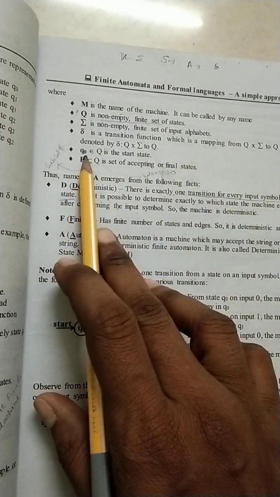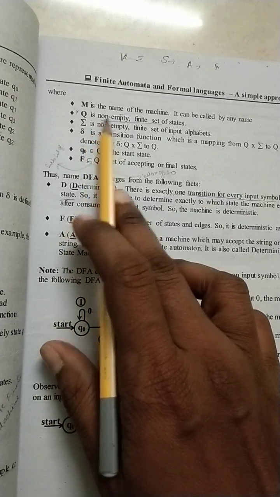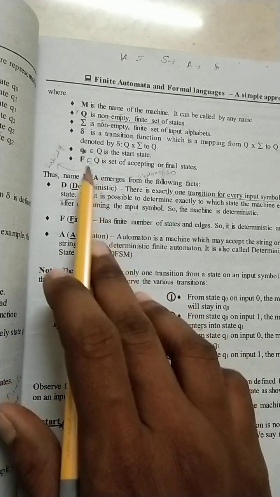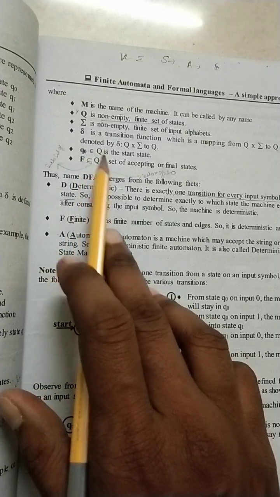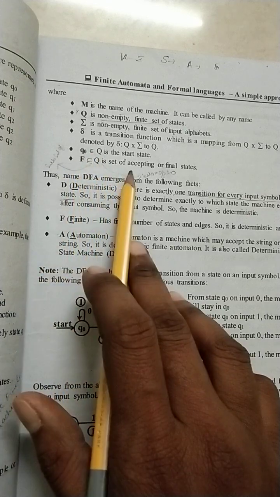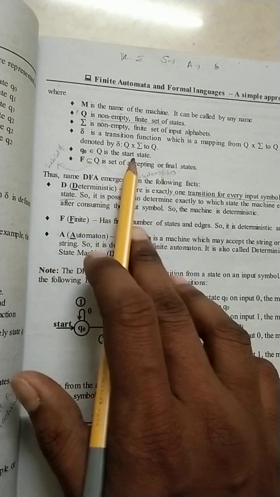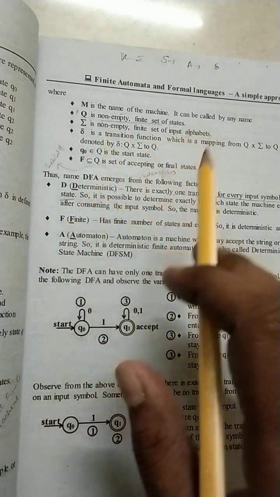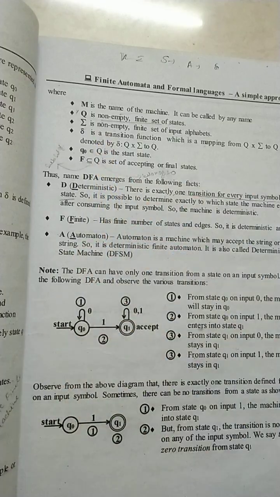And Q0 is a start state which should belong to the set of states. And F is a subset of Q. Subset means what? A minimum of one element should be present in F, which is called the final state, represented by a double circle, and the start state should be represented with an arrow. So this is about the 5 components present in the DFA.